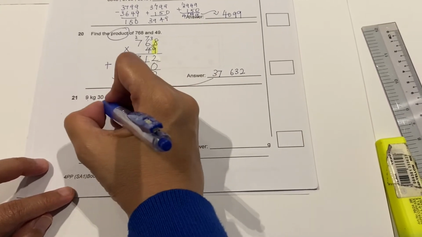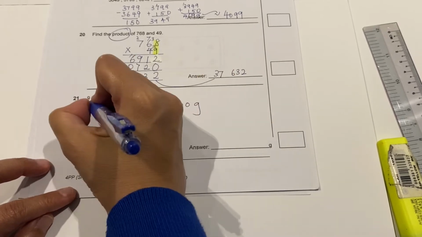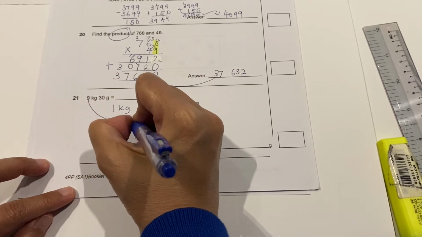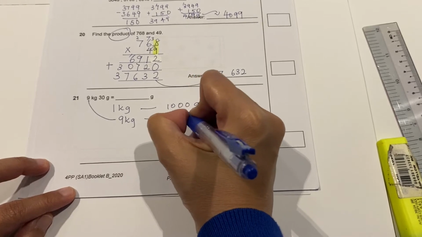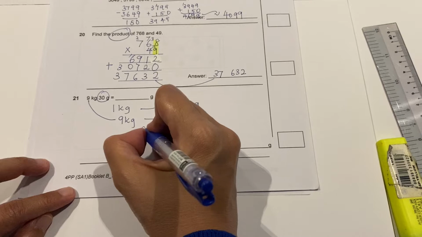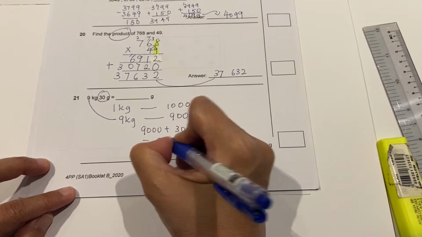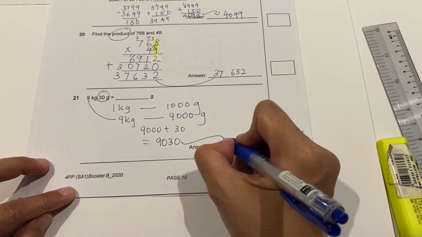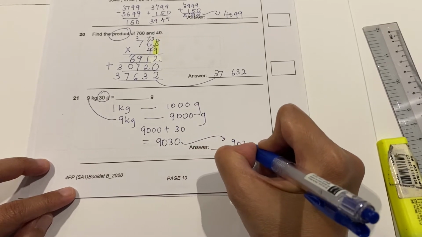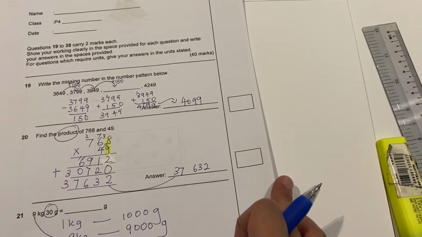9 kilograms. So 1 kilogram is 1,000 gram. So you have 9 kg, so that is 9,000 gram. So you have the other 30, so 9,000 plus 30 will give you 9,030 grams. So that's your answer. Okay, right, next.